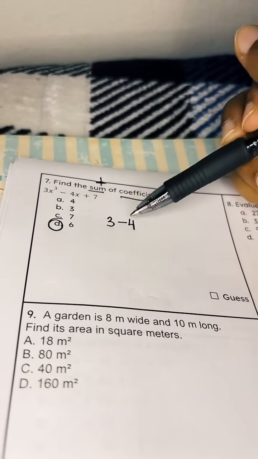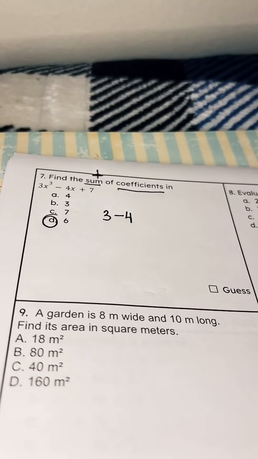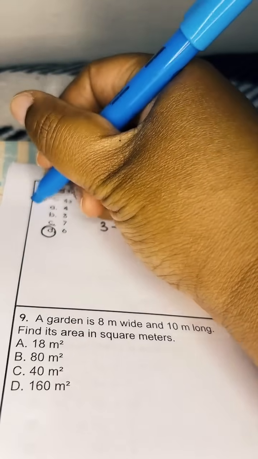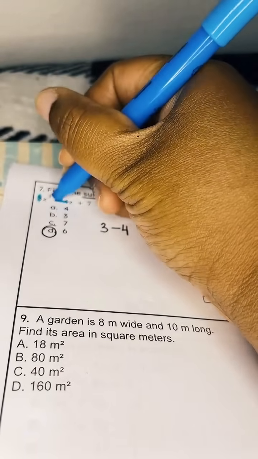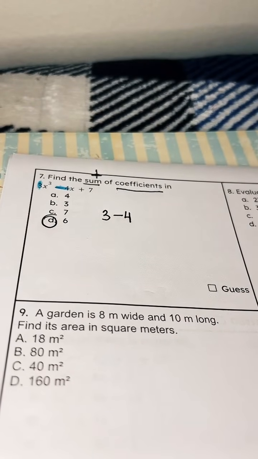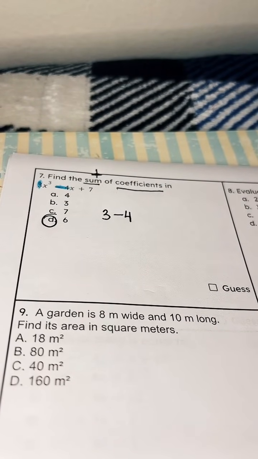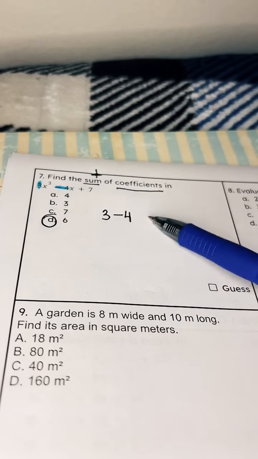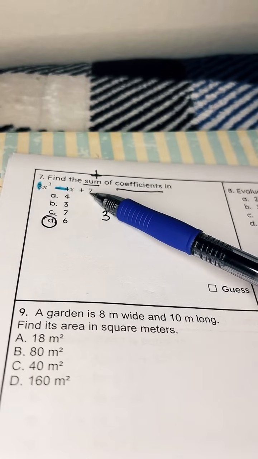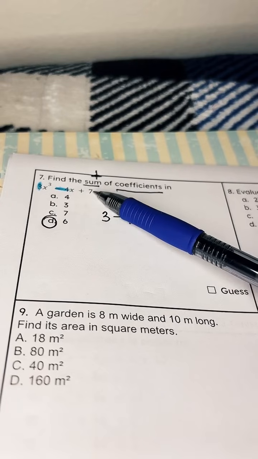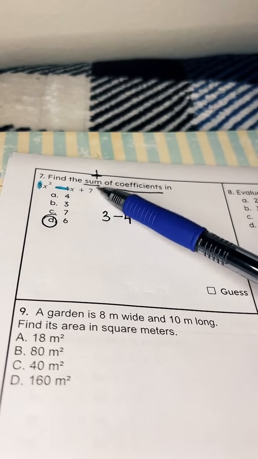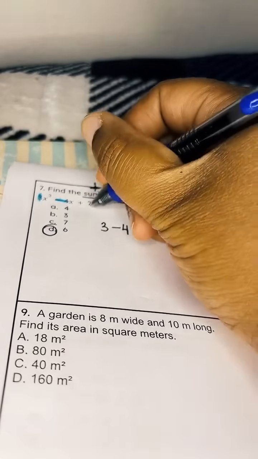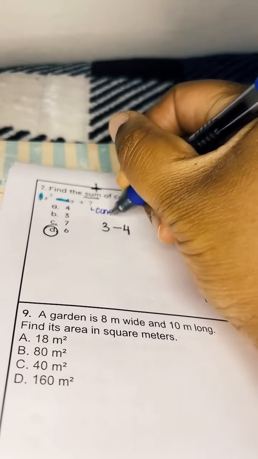Okay, so coefficients are numbers that are in front of a variable. What's a variable? That means numbers that are in front of a letter. So this 3 and this negative 4 are the coefficients. 7 is not a coefficient. Why? Because it doesn't have a variable attached to it, a letter attached to it. This is called a constant.